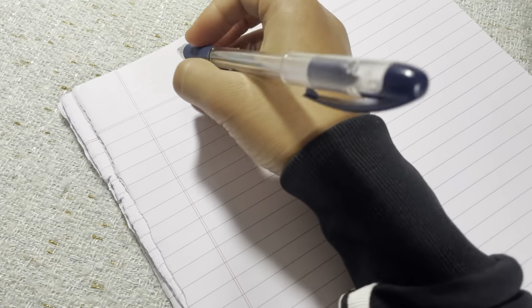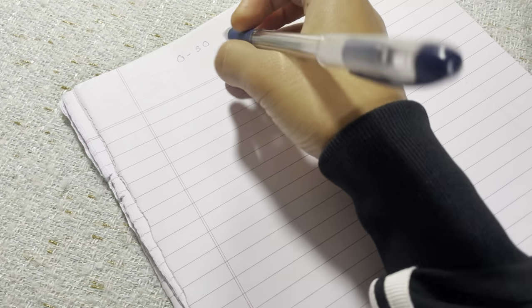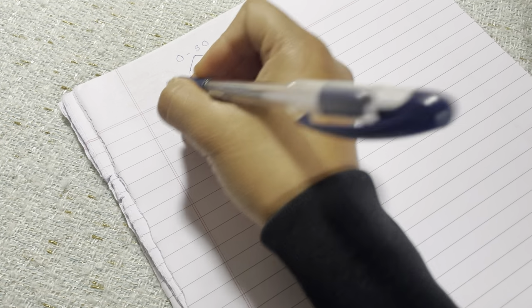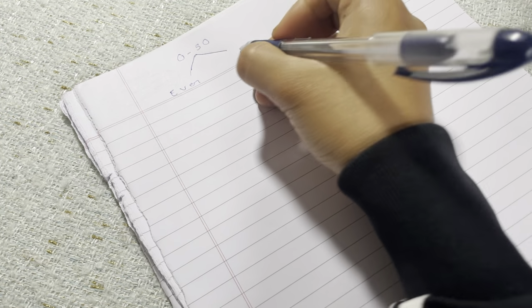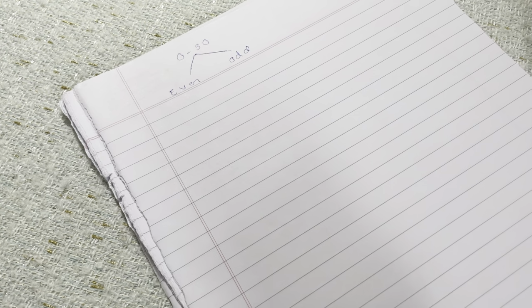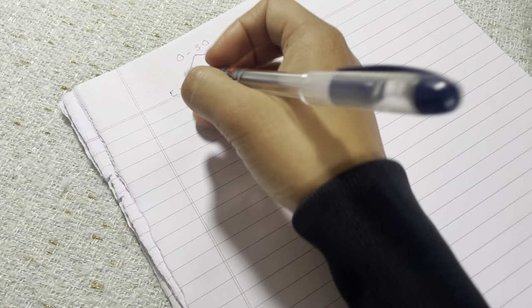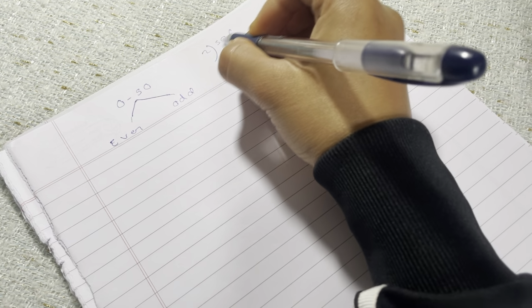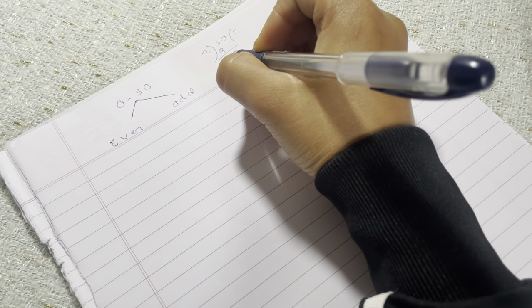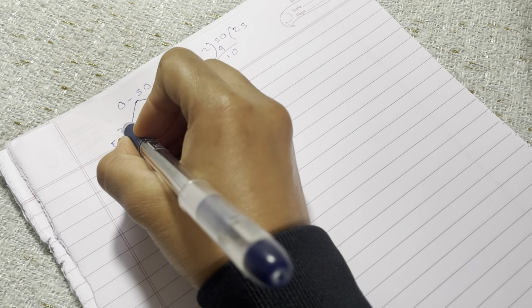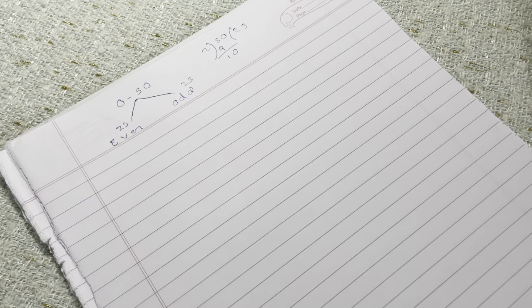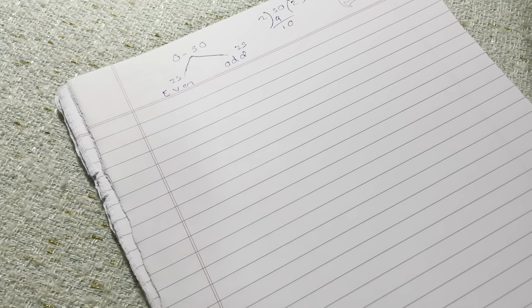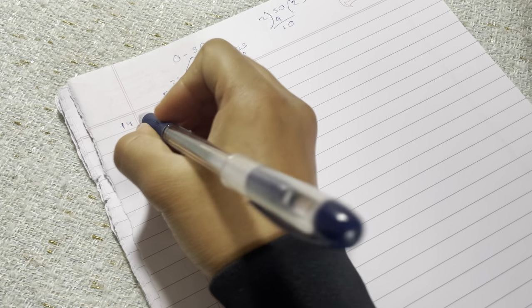Between 0 and 50, half are even and half are odd. 50 is even. So to find how many, divide 50 by 2, that is 25. That means there are 25 even numbers and 25 odd numbers, so we get n equals 25.